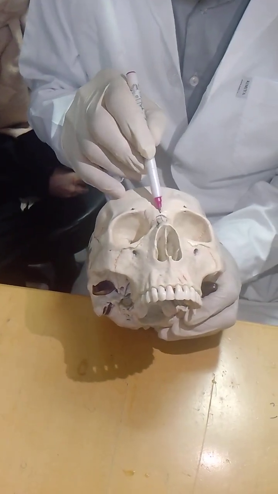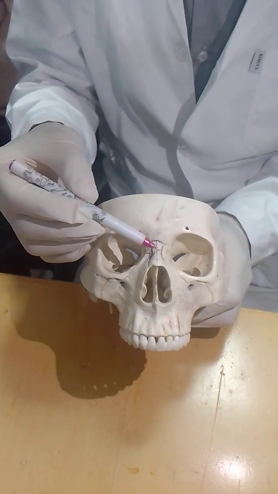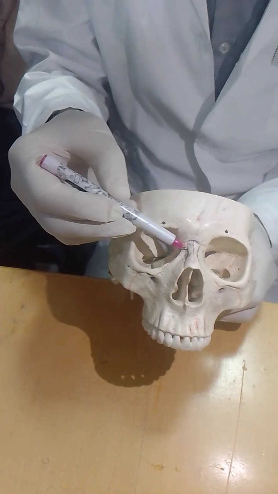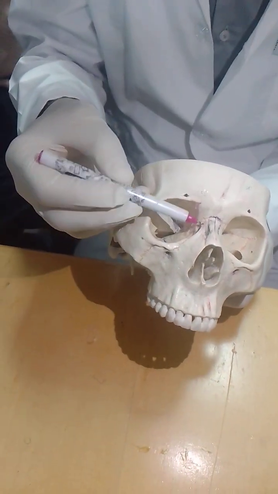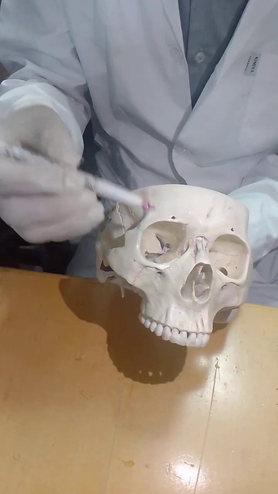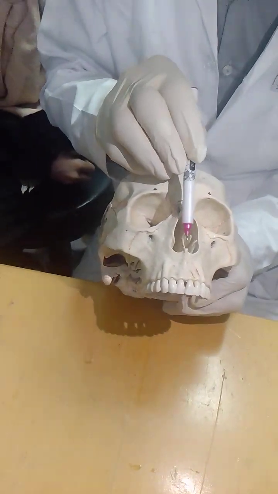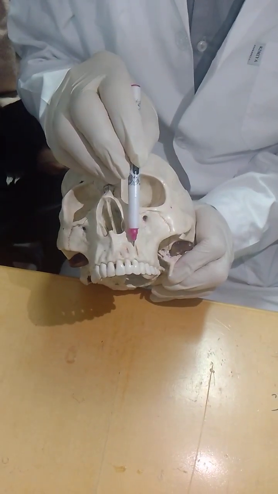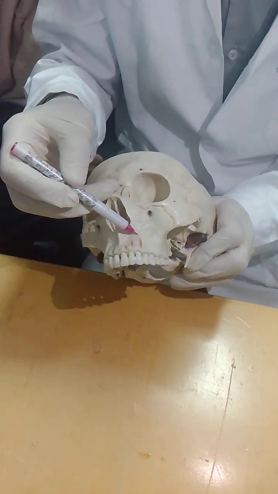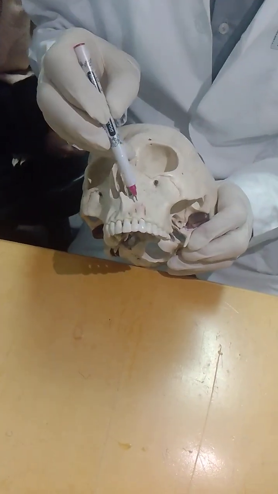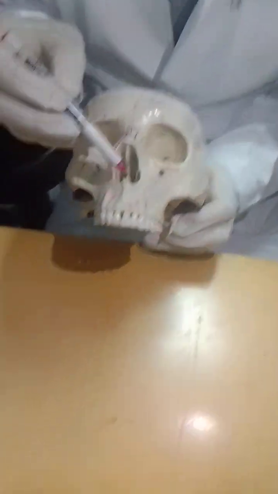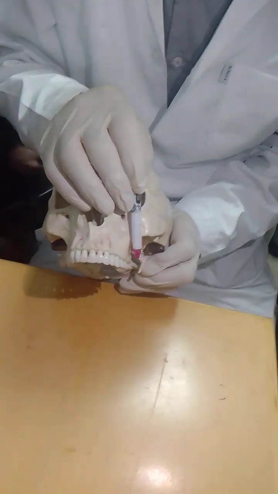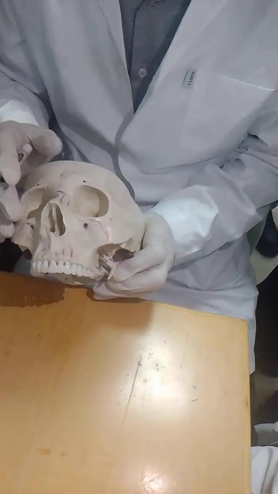Nasion, nasal bone, internasal suture, nasomaxillary suture, frontal process of maxilla, anterior nasal spine, and canine eminence, canine fossa. The alveolar process of the maxilla.